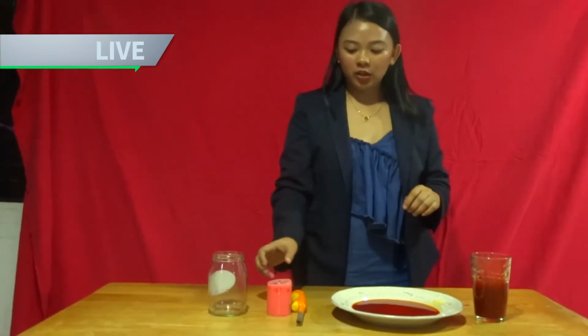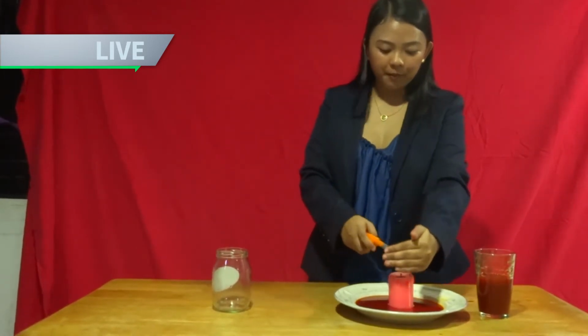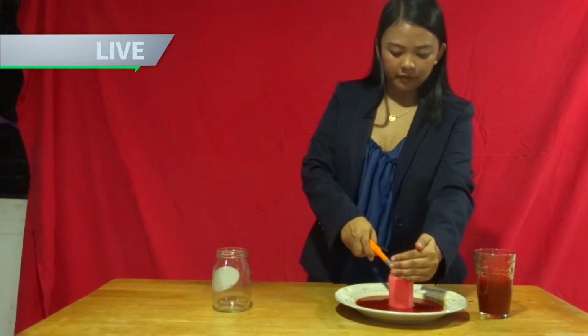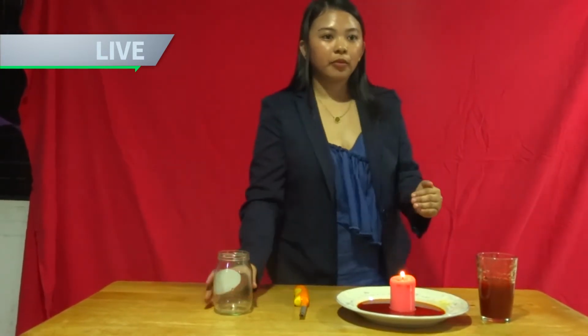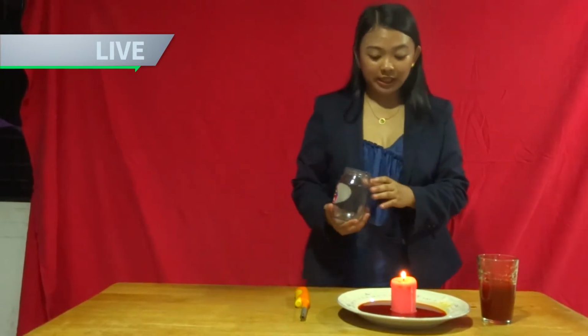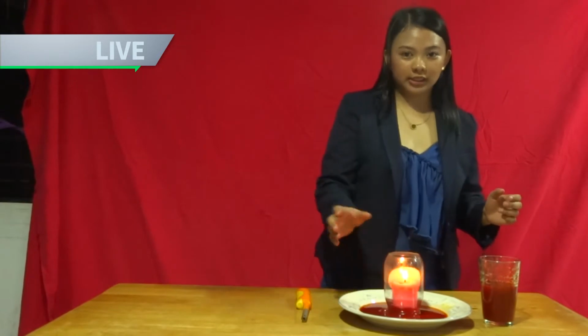And place the candle on the top of colored water in a plate and light it up. Put the glass on top. Now what just happened?